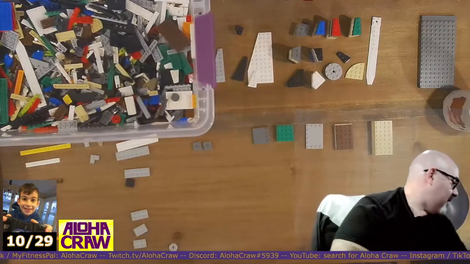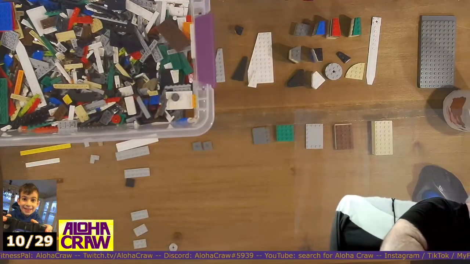This is a 2x3 brick. Let's put this over in there.